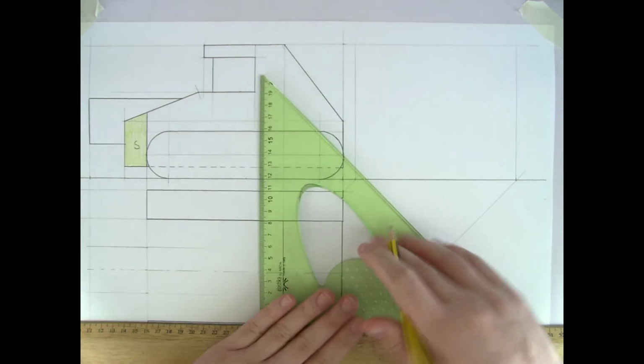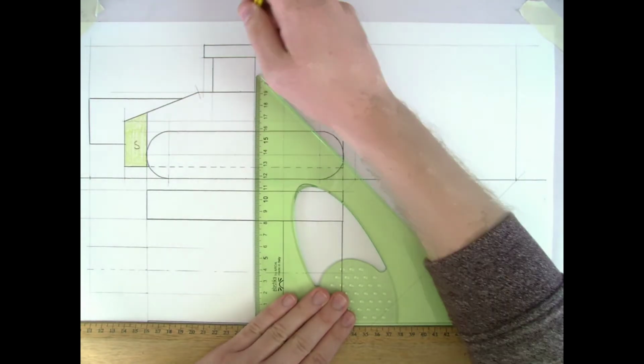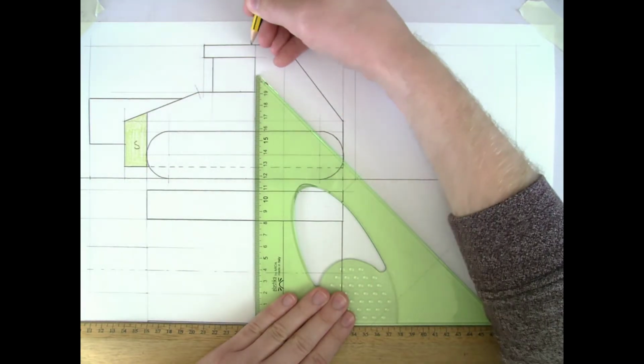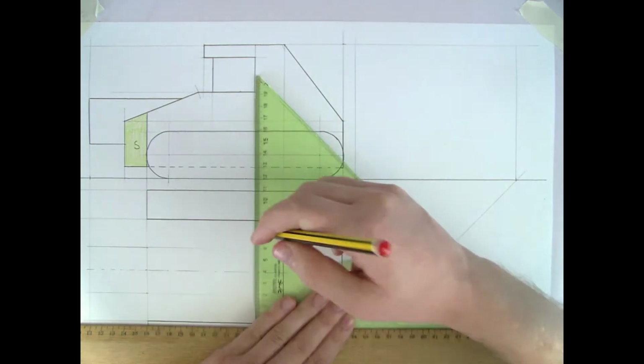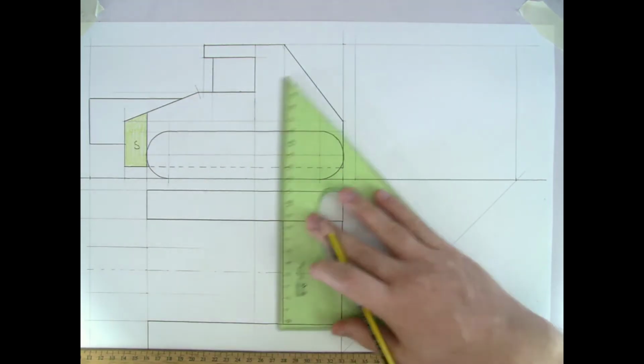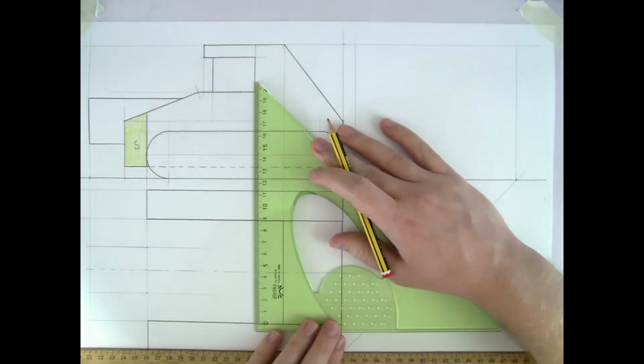The center for our semicircle is located from our 25 up here. Projecting this down, it's going to be along this line here for the center.